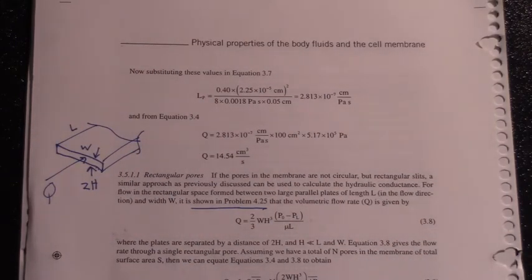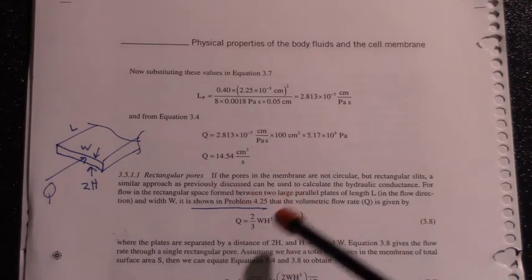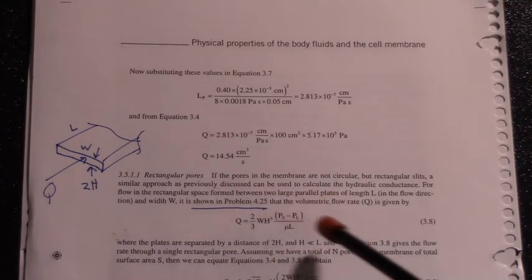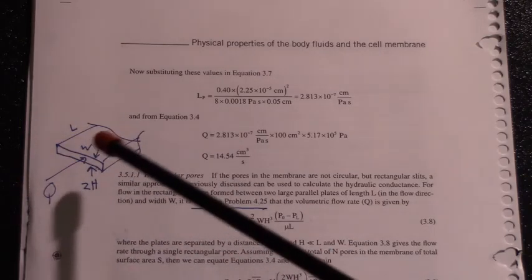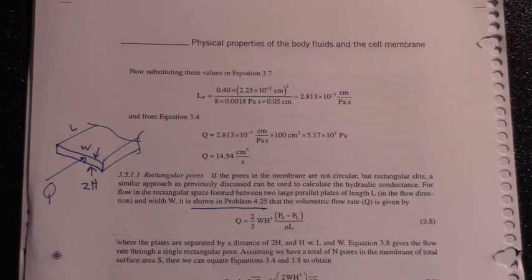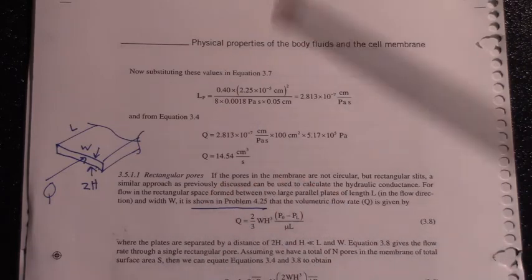Now in problem 4.25 in chapter 4, sometimes I assign this problem, you can show there's an equivalent version of the Hagen-Poiseuille equation for flow in a rectangular slit, and that flow rate is given by equation 3.8. So now this would be the Hagen-Poiseuille equivalent flow equation for flow in a slit.